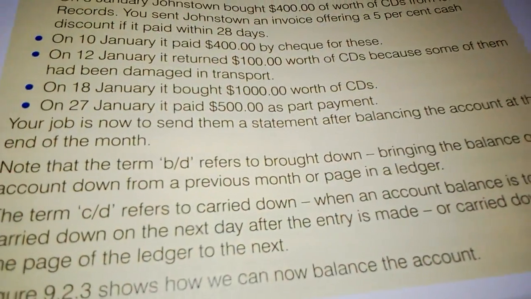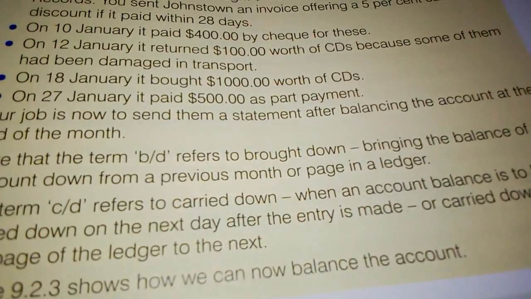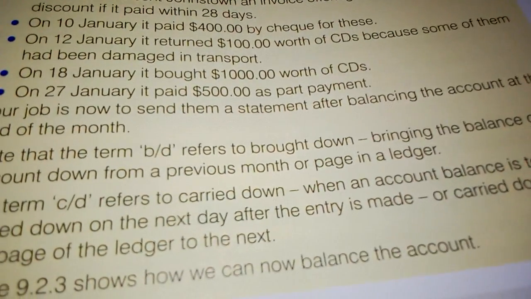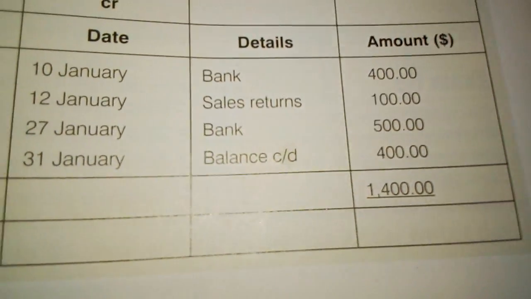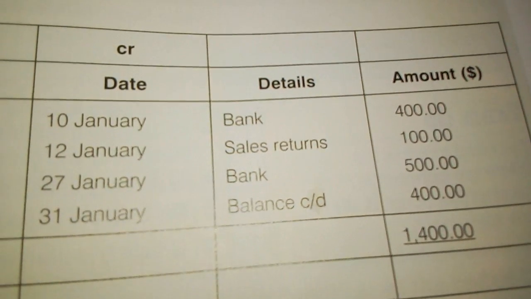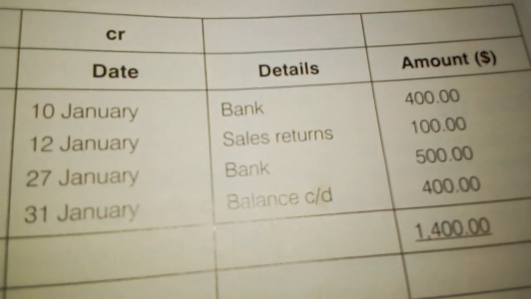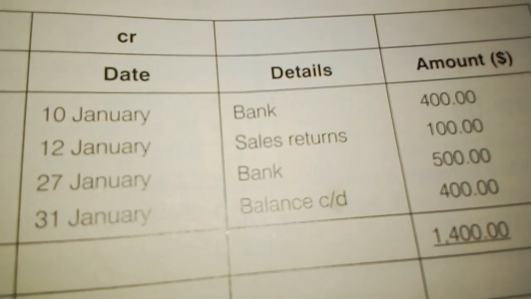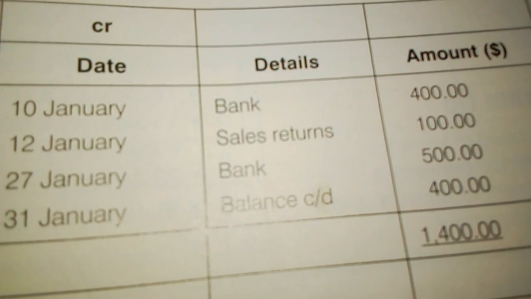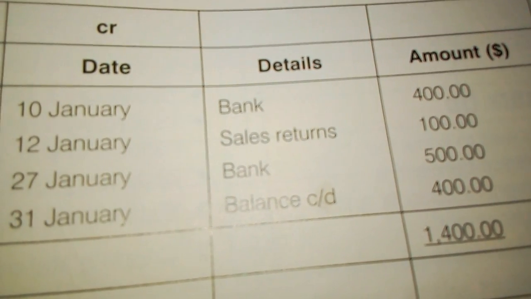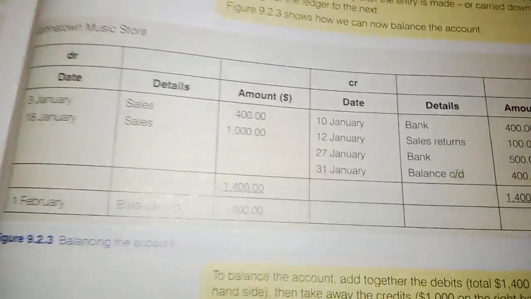So then there we have it. And then they said on January 27th it paid, and it is already referring to Johnstone, right? It paid $500 as part payment, and so this 500 is recorded here on the credit side of Johnstone's account. And I want you to remember that the corresponding debit entry to this credit entry would have been that payment of $500 on the bank account of the cash book. All right, and then that would have been the last entry.